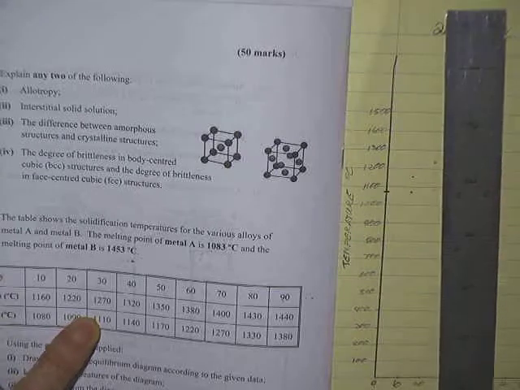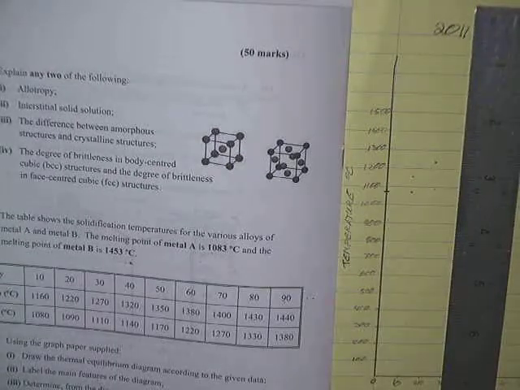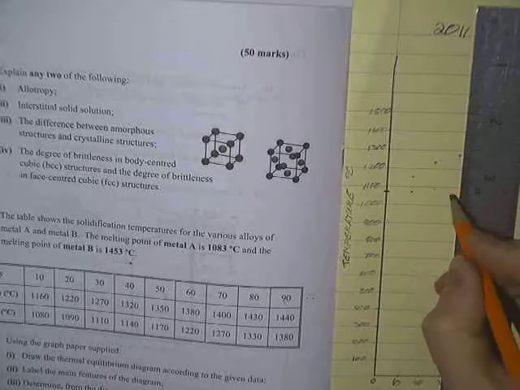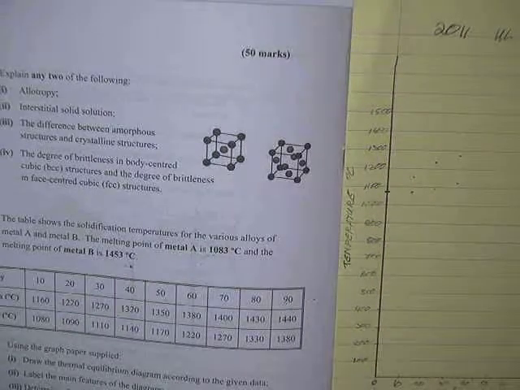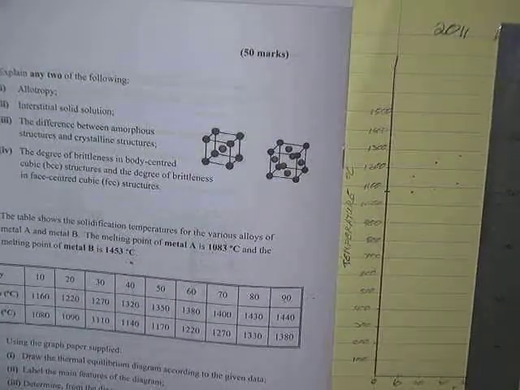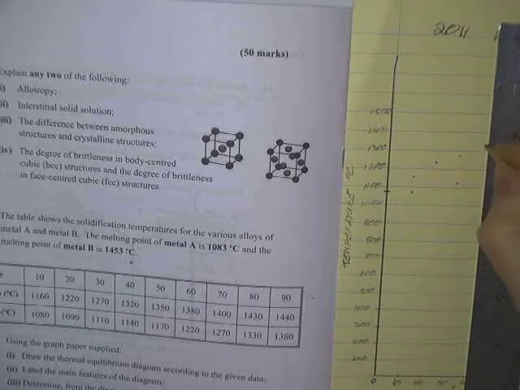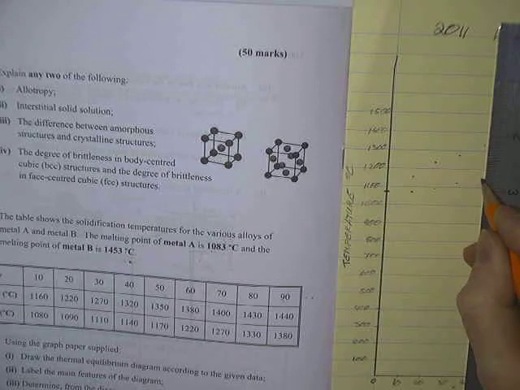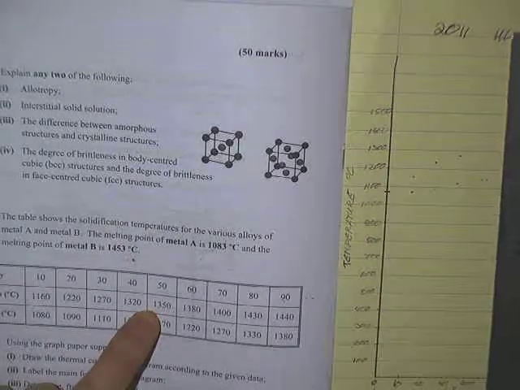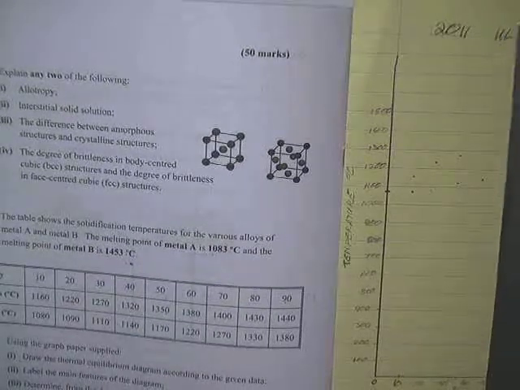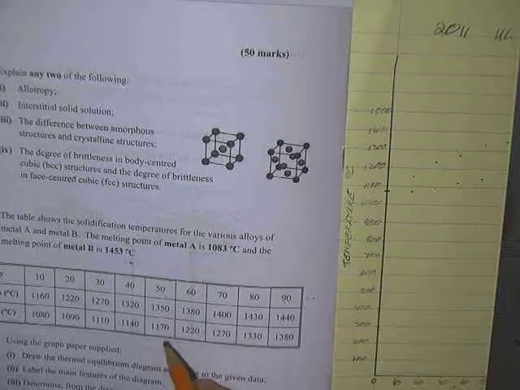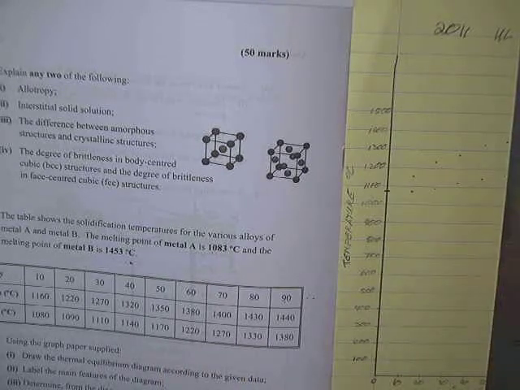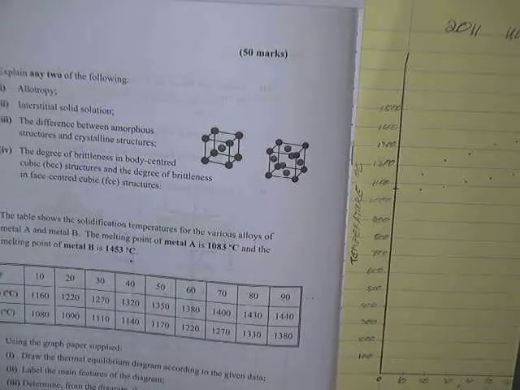At 30%, 1270 and 1110. At 40%, 1320 and 1140. At 50%, 1350 and 1170.